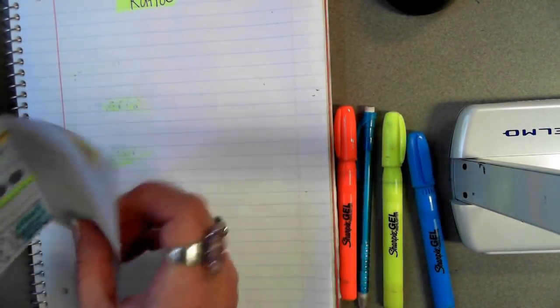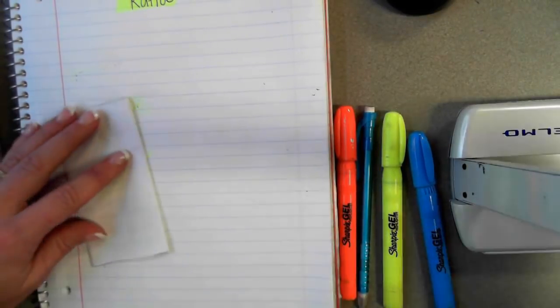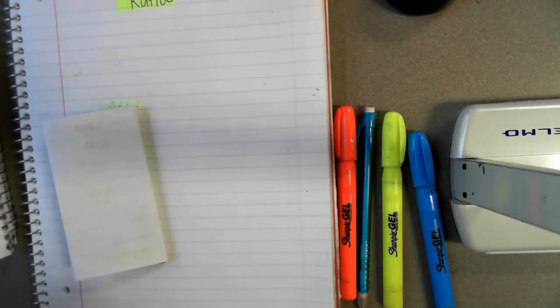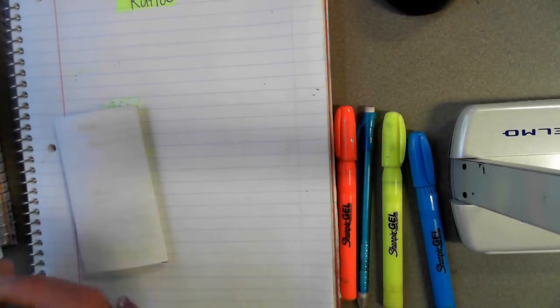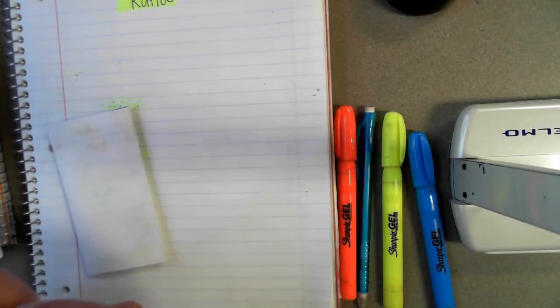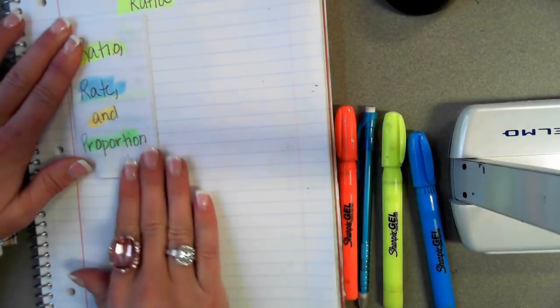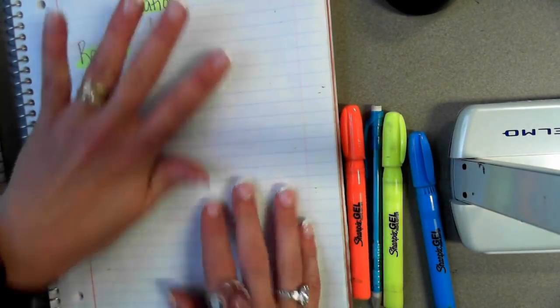So go ahead and fold your little foldable up, back like this, like a trifold like you had it. Put some glue on the back. So that is your foldable, your reference guide to ratio, rate, and proportion. And so that we don't waste any paper, we're going to go ahead and start with ratios on this page.